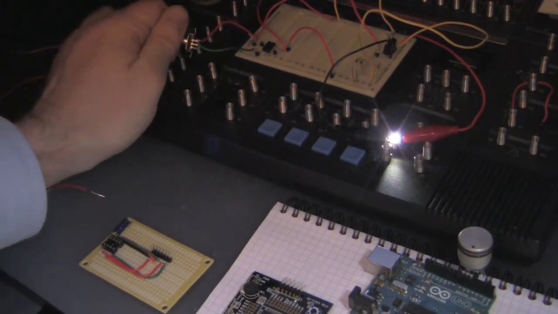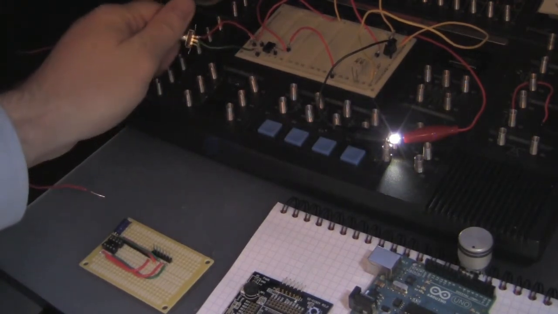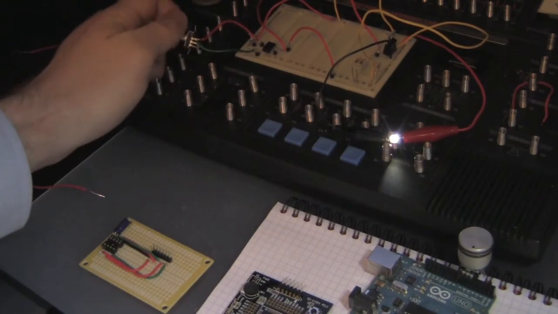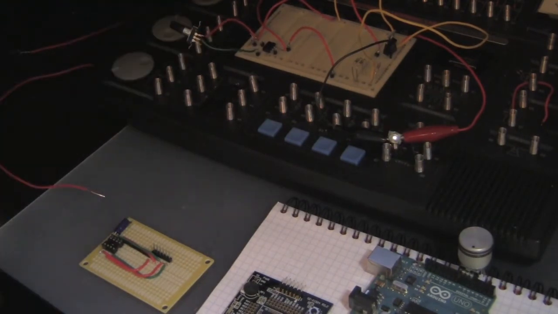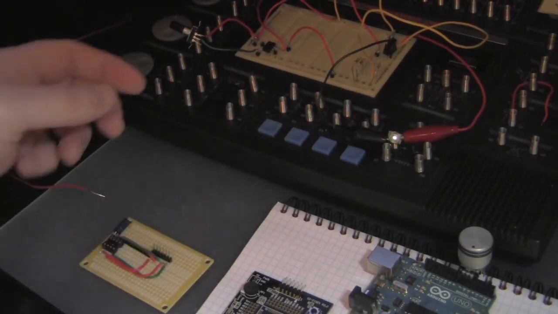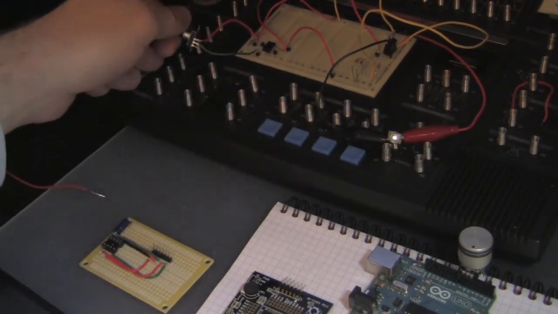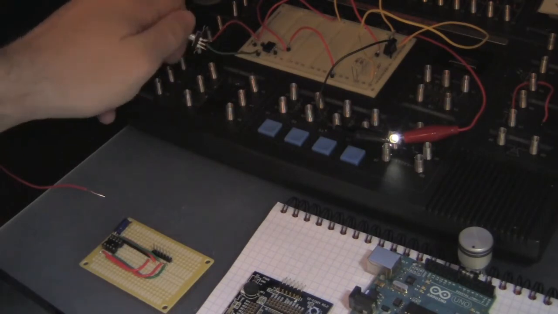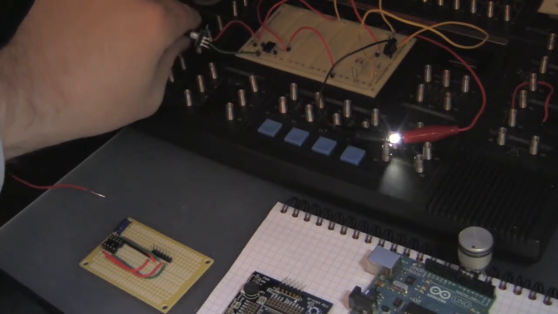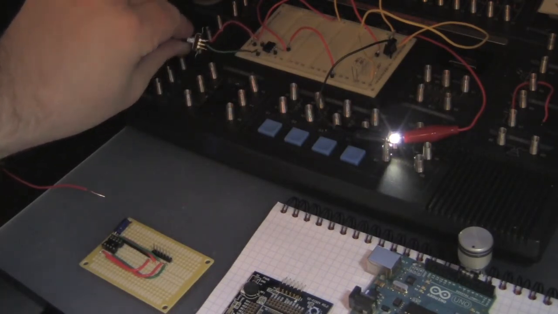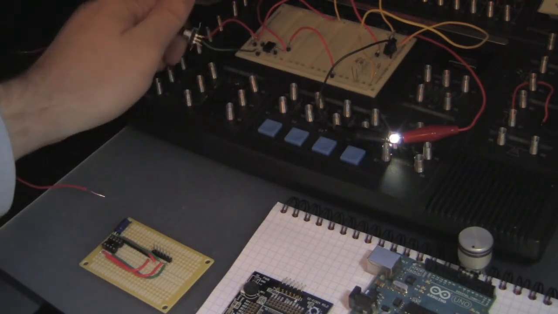Now I turn the knob, or turn the rotary encoder, counterclockwise, and the LED appears to be dimming. One thing to note with PWM is I'm using the same power that I would be using if the LED was this bright, or appeared to be this bright. What we're doing is varying the duty cycle.